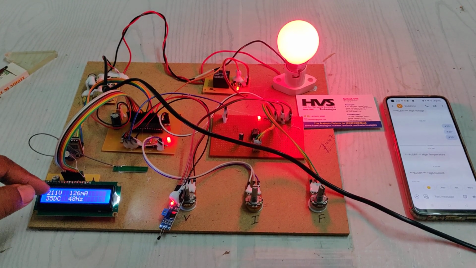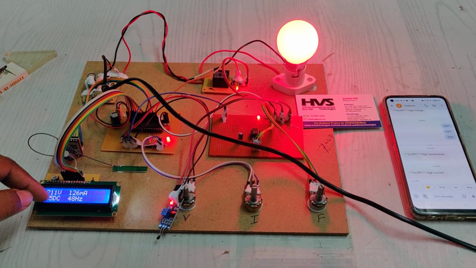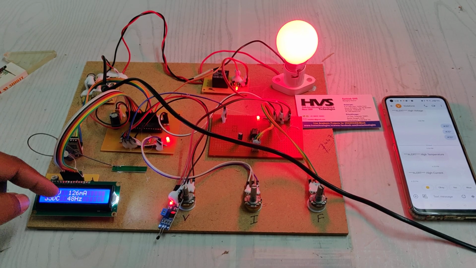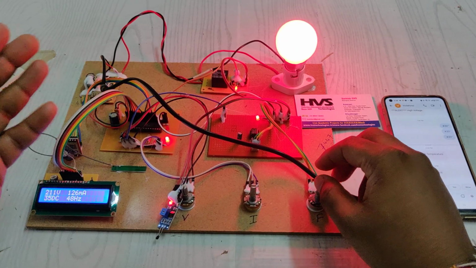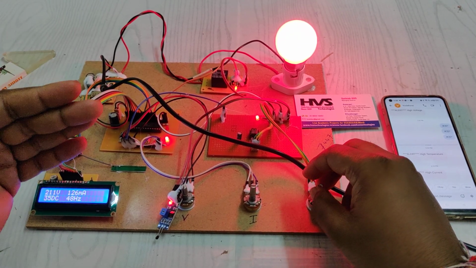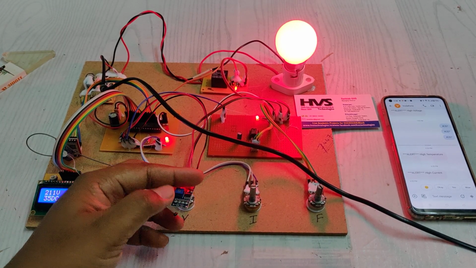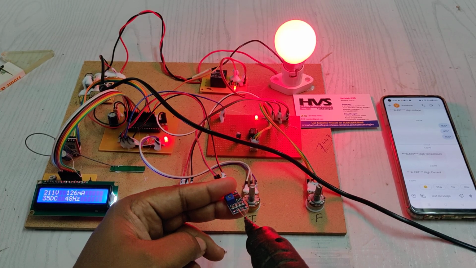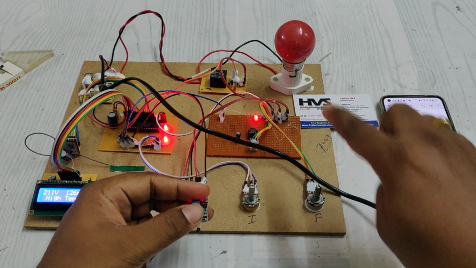Abnormal means when the voltage is less than 180 volts or above 245 volts. Whenever the current is above 150 milliamps, that is abnormal. Coming to the frequency, below 48 is a low frequency and above 52 is a high frequency. The temperature threshold is set at 40 degrees centigrade. Now I am increasing the temperature. When it crosses above 45, it is high temperature, and the circuit breaker is on.